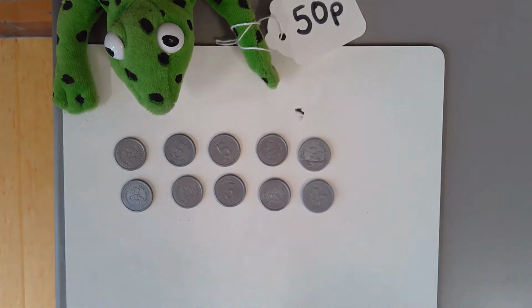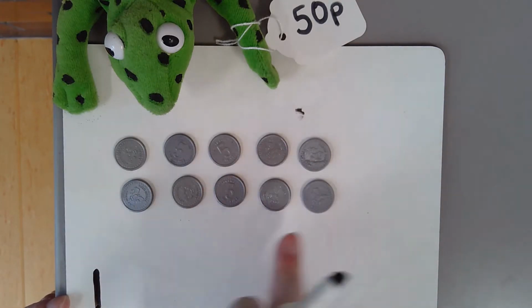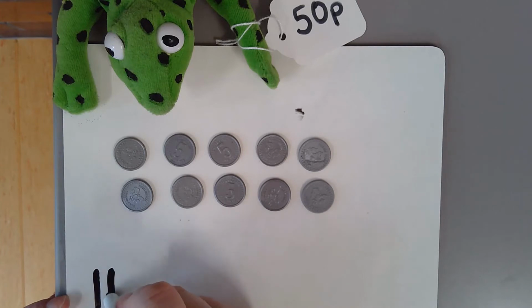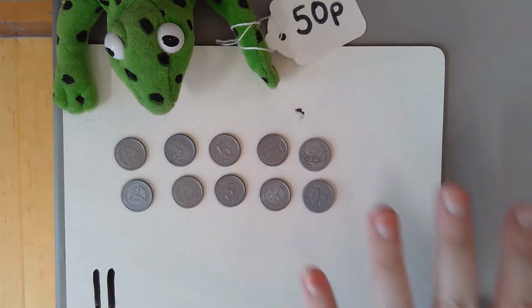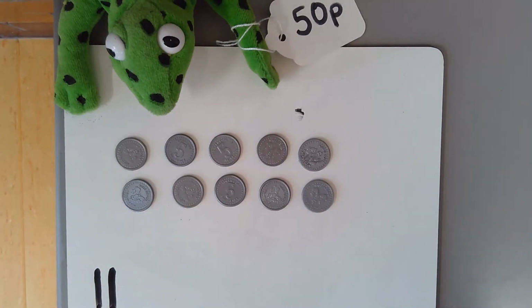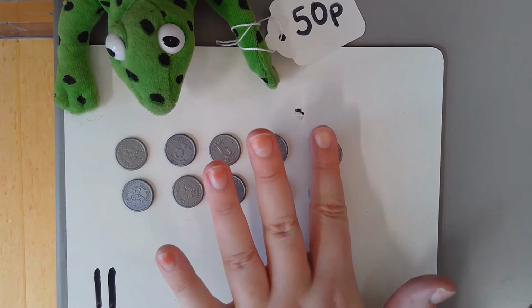And so far, I'm going to make a tally at the bottom. So far I had my 50p coin, and now I found another way of buying Fred. So I'm going to make a tally at the bottom. Now I could give these over to the shopkeeper, but I really wanted to know how many different combinations I could give the shopkeeper. So I'm going to exchange 2 of these 5p's for a different coin.